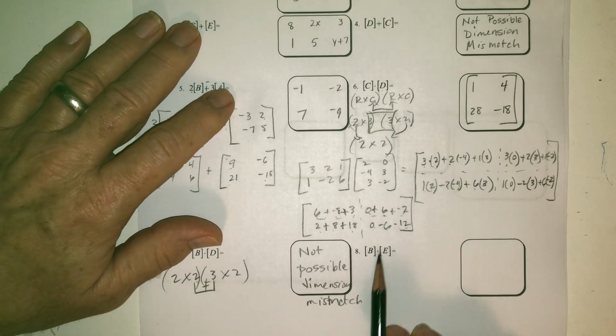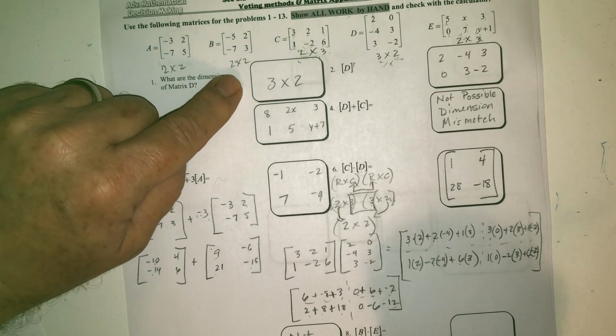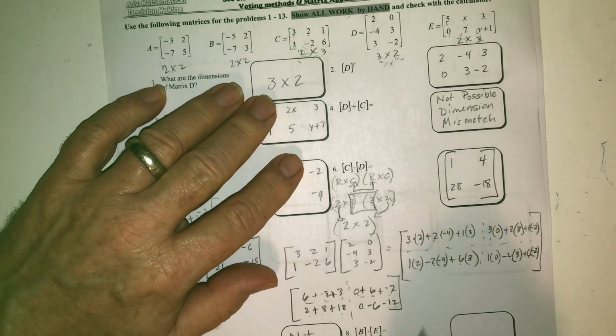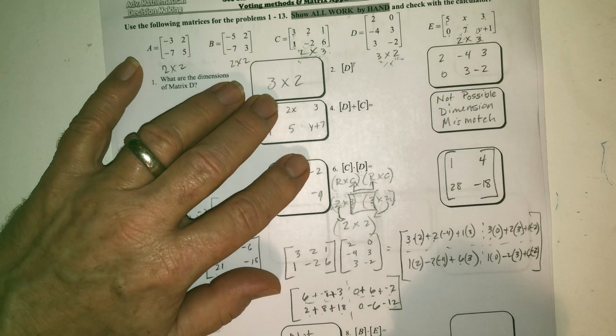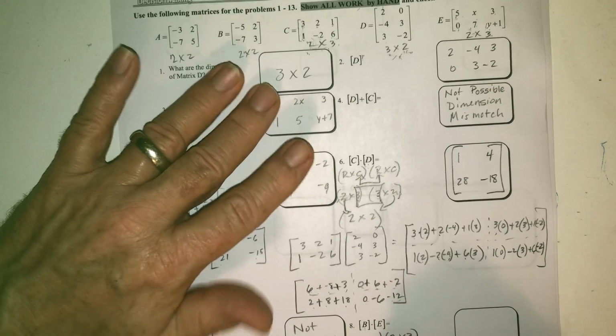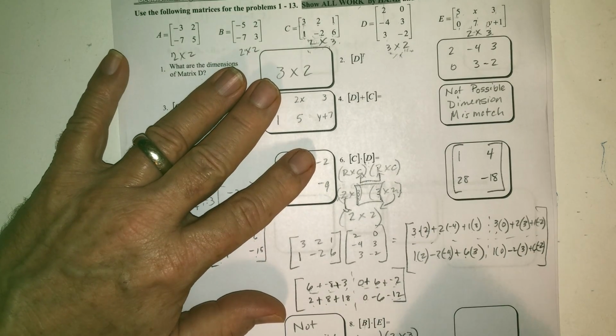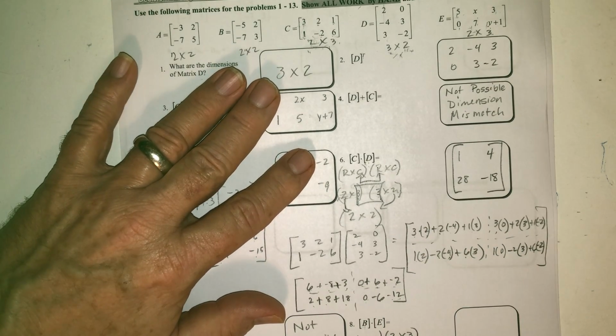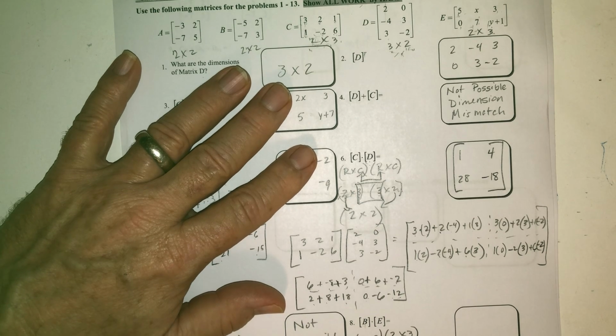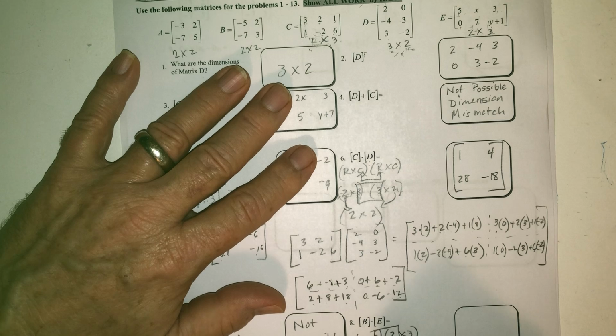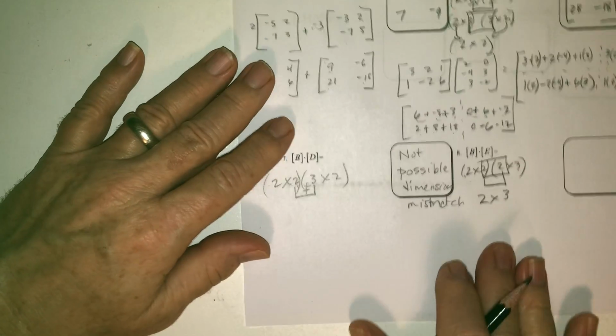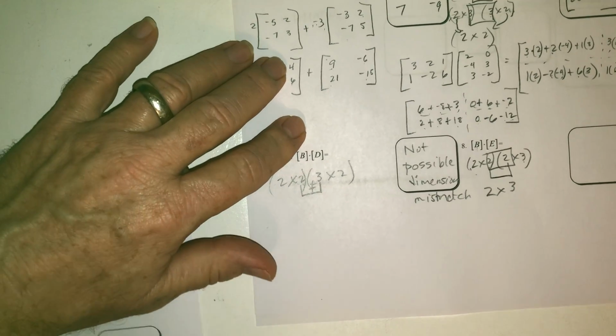In number 8, B is a 2 by 2. So we're looking at multiplying a 2 by 2, and E over here is a 2 by 3. Well, look at the number of columns of the first matrix and the number of rows of the second and compare. Are they equal? The answer is yes, okay? And since those are equal, the result is going to give you a 2 by 3 matrix. Okay, so I'm going to come over here and write this down.